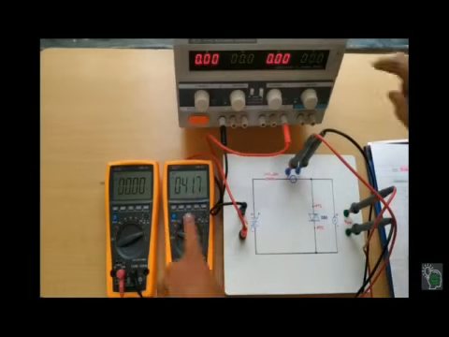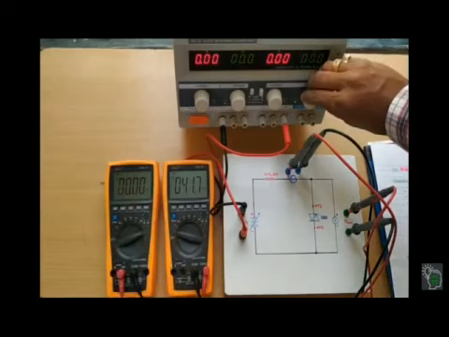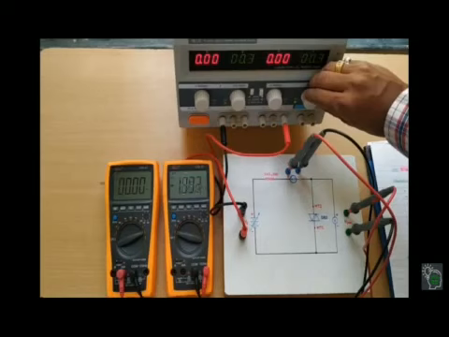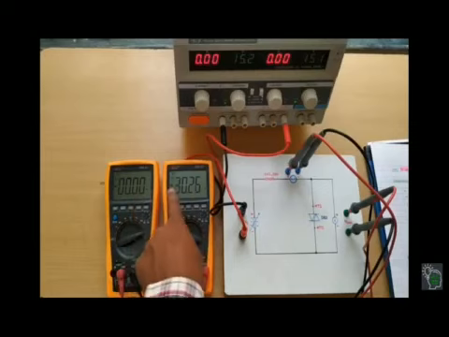Initially the voltage will be 41 volt. Around 30 volt, the current will be 0.